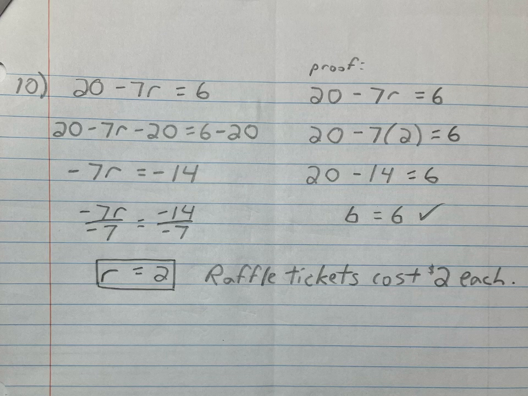Okay, problem number 10. I'm paraphrasing because I don't have the problem in front of me, but essentially you start with $20 and you buy 7 raffle tickets of an unknown cost. R represents the cost of a raffle ticket. So if you subtract the cost of 7 times whatever each ticket cost, you are left with $6 after buying those 7 raffle tickets. Okay, so $20, take away the cost of 7 times the cost of each ticket.